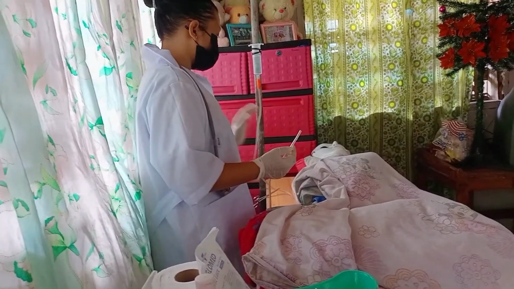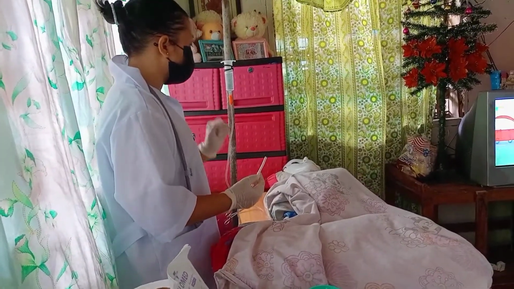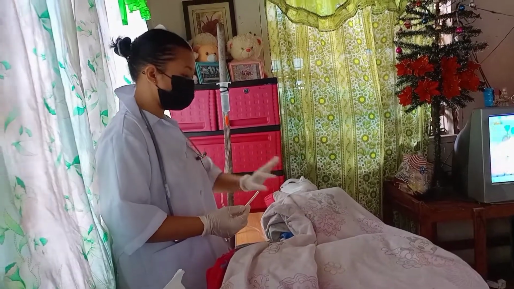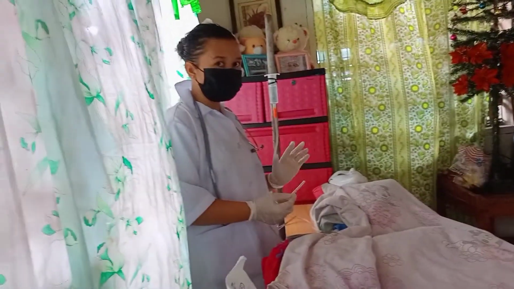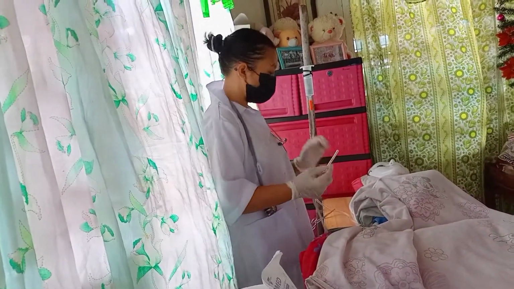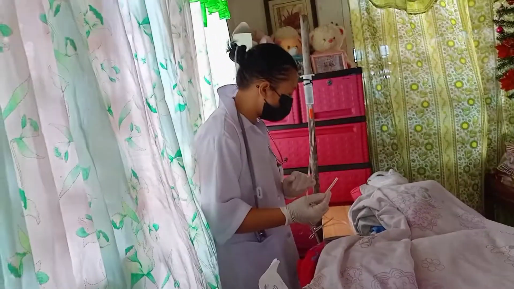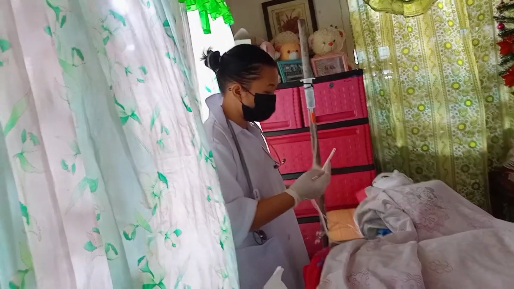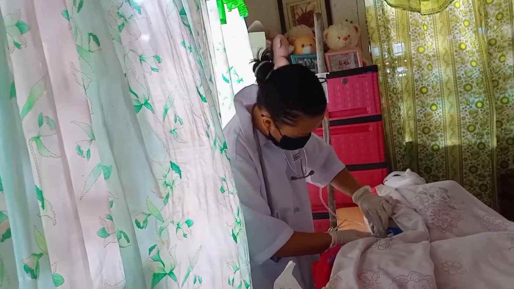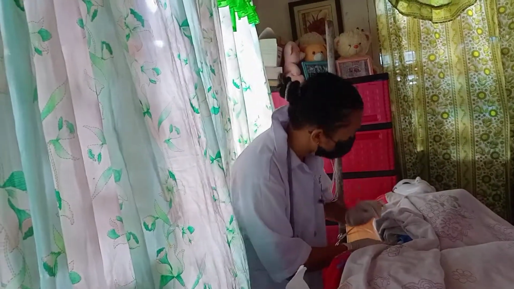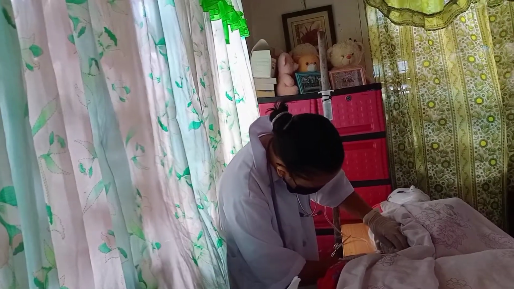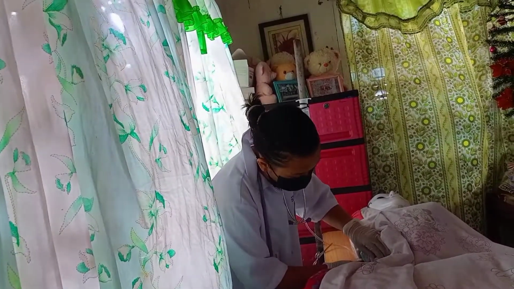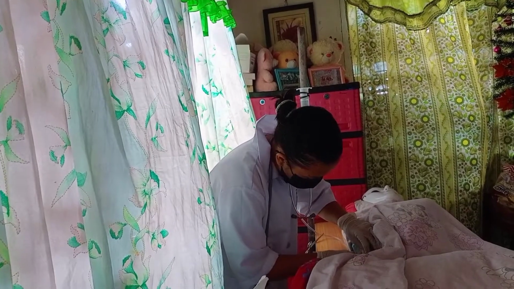So the normal contour of the rectum. Insert the tube 7 to 10 cm because the anal canal is about 2.5 to 5 cm, 1 to 2 inches long in adults. Insertion is the point to place the tip of the tube behind the anal sphincter into the rectum. So, ma'am, i-insert ko na po yung tube po, ma'am, ha? So, slowly lang po ang pag-insert ng tube.